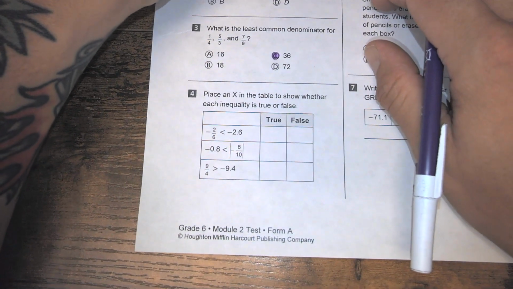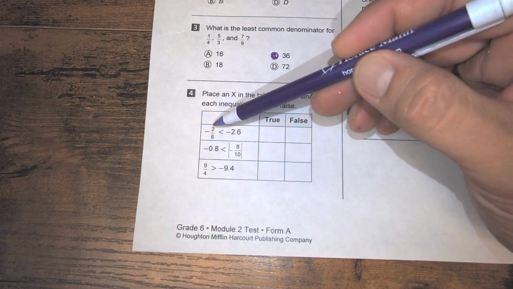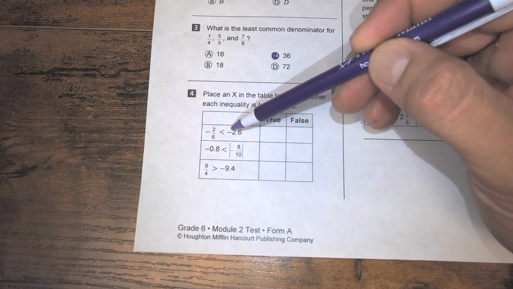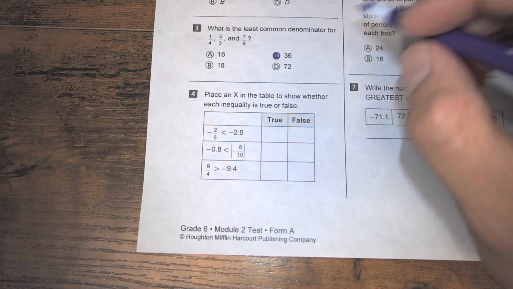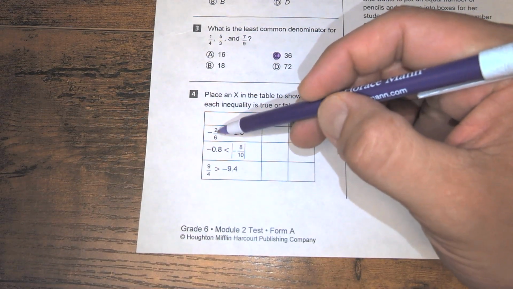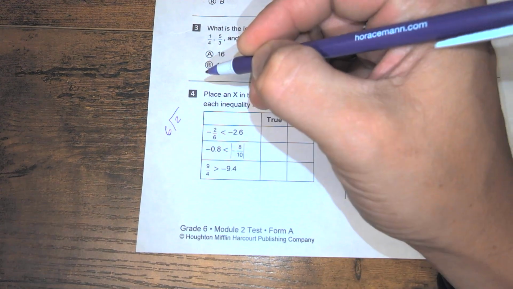Number 4. So it says place an X on the table to show whether each inequality is true or false. So we have negative 2/6 is less than negative 2.6. Okay, so you're probably going to need to change both of these to be decimals. So what I would do is divide 2 by 6.